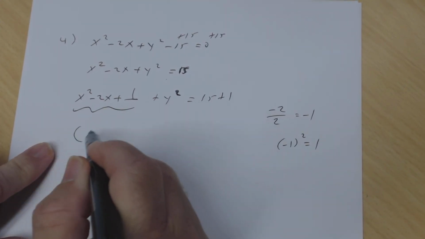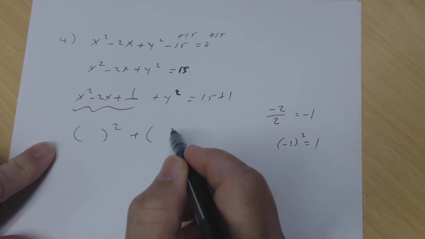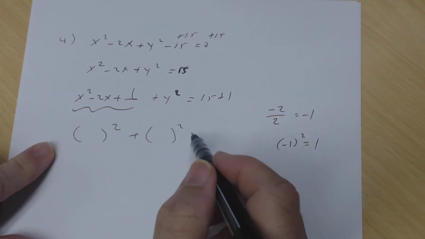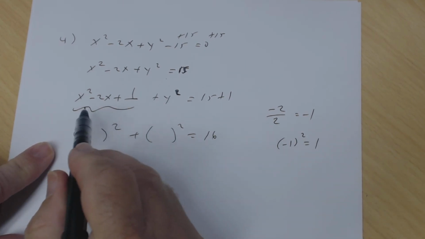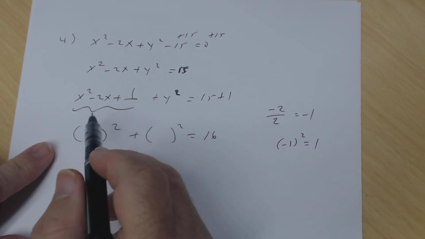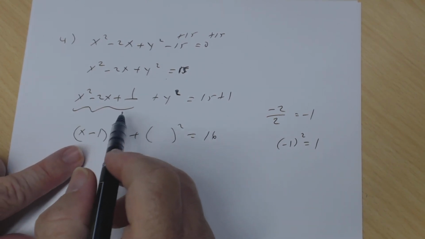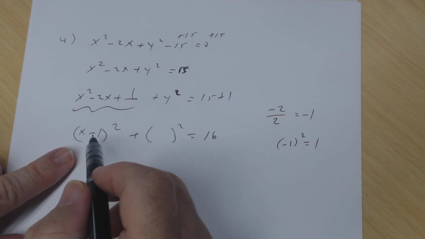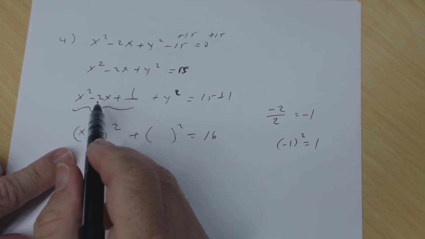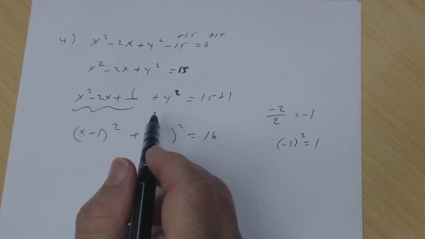And then you're done, because watch. This right here is a binomial squared. I can write this as a binomial squared. And over here, that's just 16. This part's easy because it's a trinomial, so that's going to be x minus 1 squared. Because remember, what number times itself is 1? Well, it's 1. And this sign here has to be this sign here. Now look at this right here, and we did something like this before.